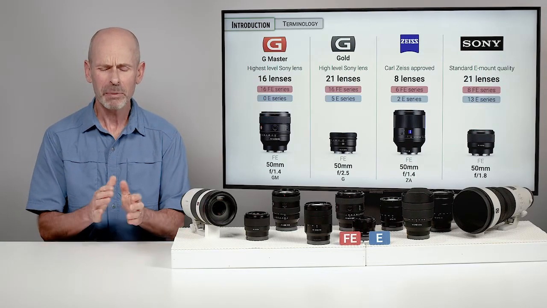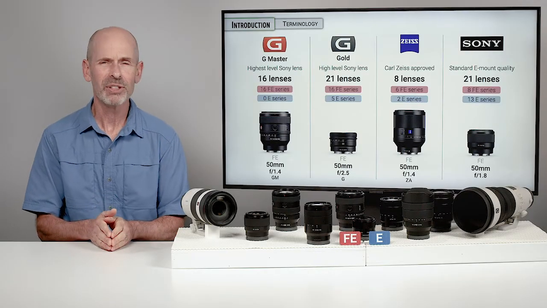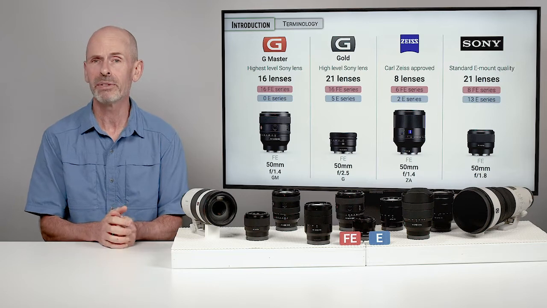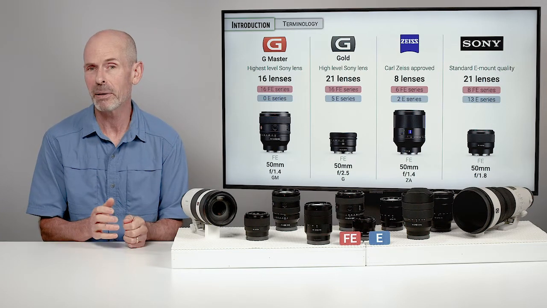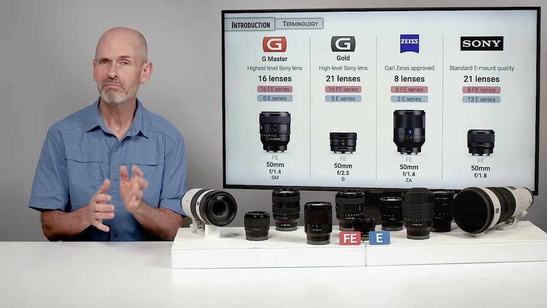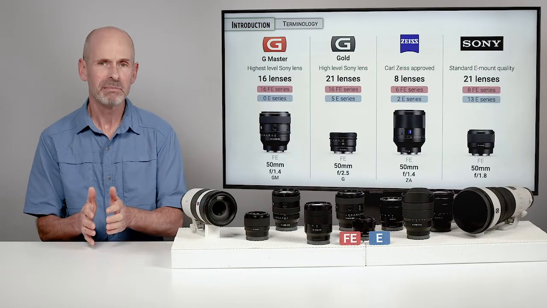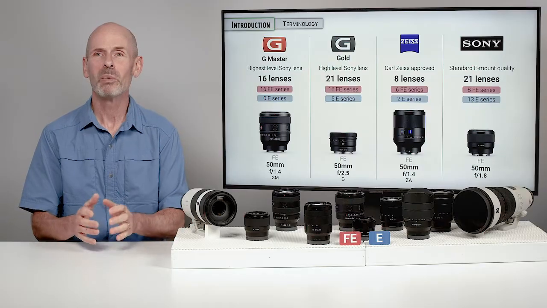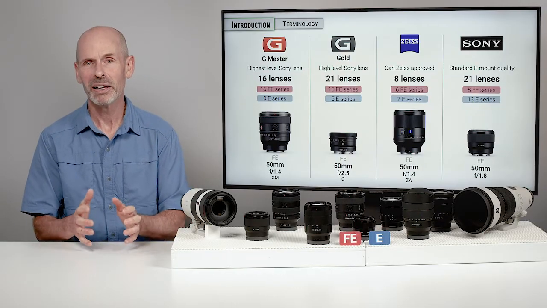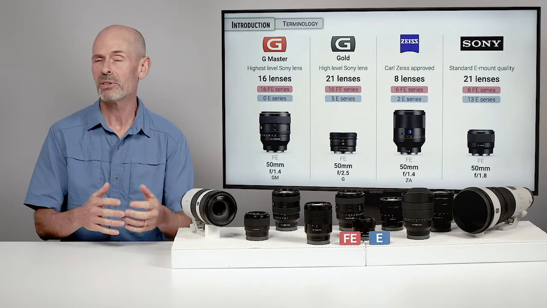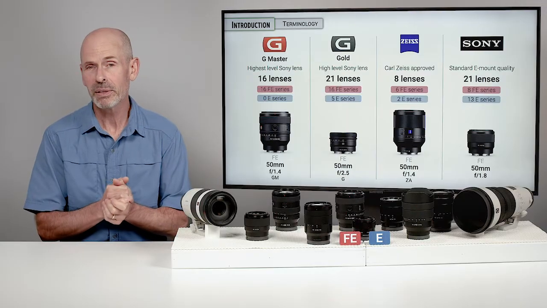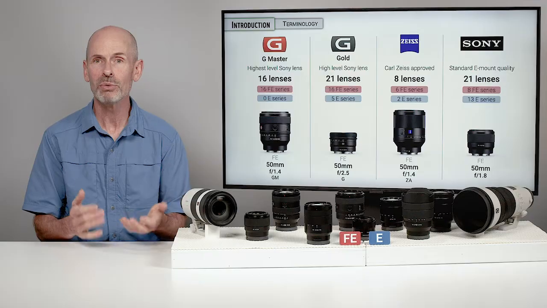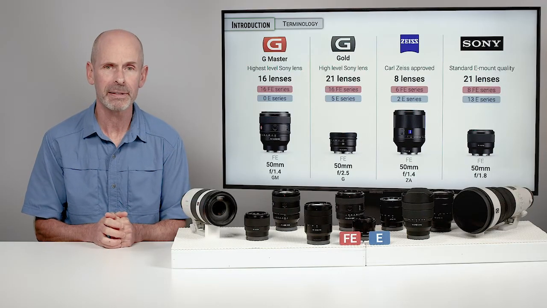It wasn't clear exactly what Zeiss's involvement was. Did they design the lens? Did they test the lens? Did they approve the lens? I'm not sure, but it did meet Carl Zeiss's standard for whatever they had with a Sony lens. And so you had a Sony built lens that met the Zeiss quality, and those were lenses that I picked up in the early days of the Sony system because you knew those were going to be good quality glass.